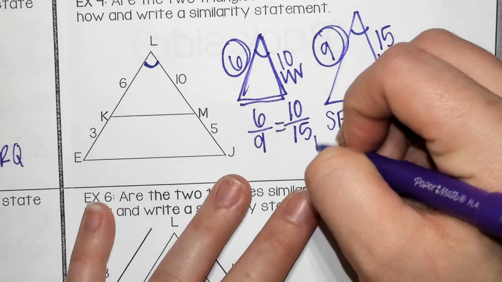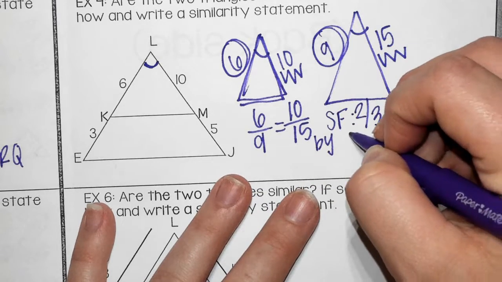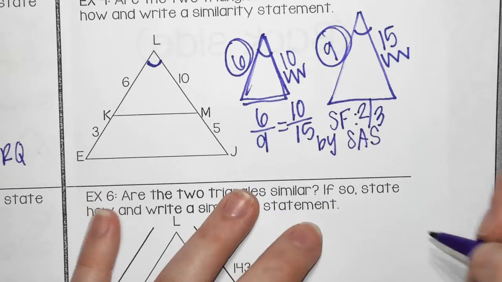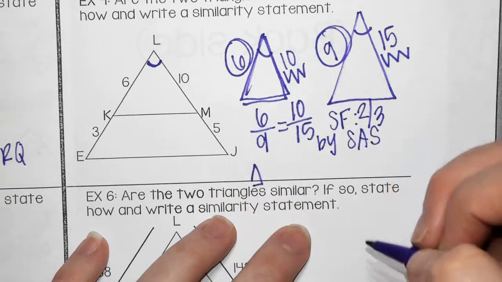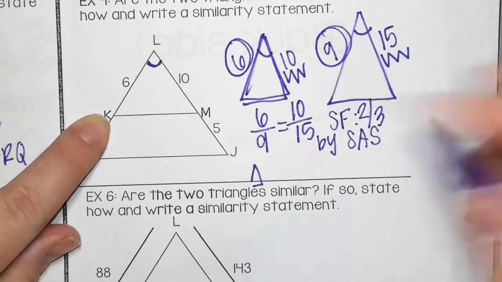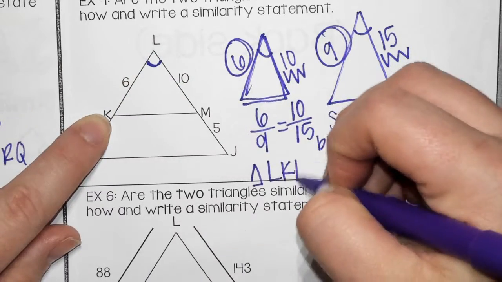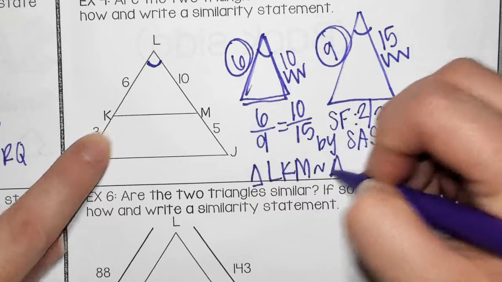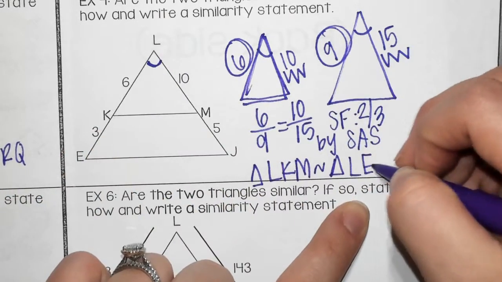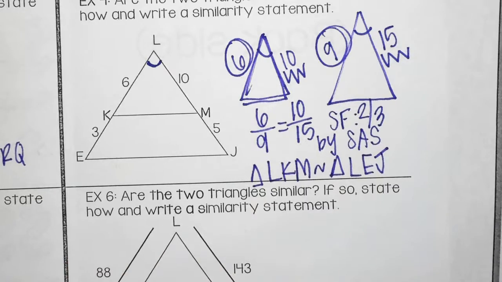So by what are these two similar? SAS. Now let's name them. Triangle, you're going to start here. LKM. So if we do that, LKM is similar to triangle LEJ. Yep. You are on fire.